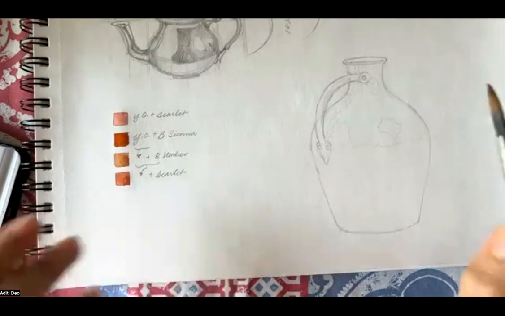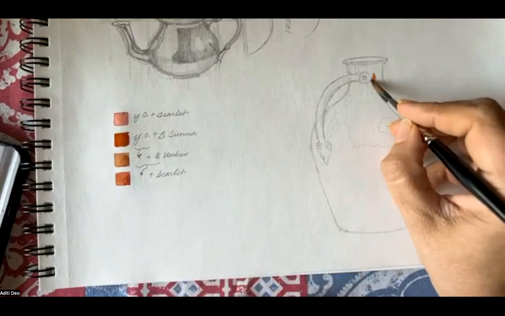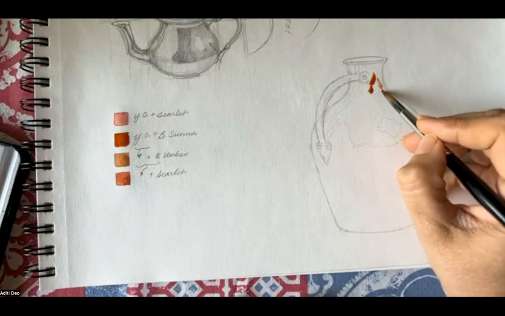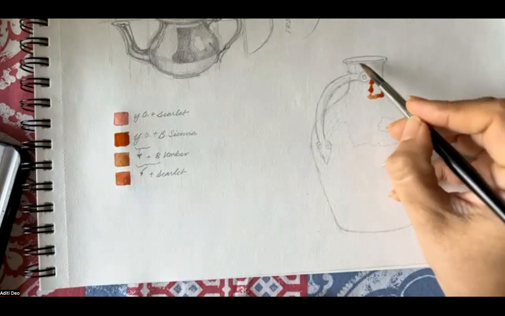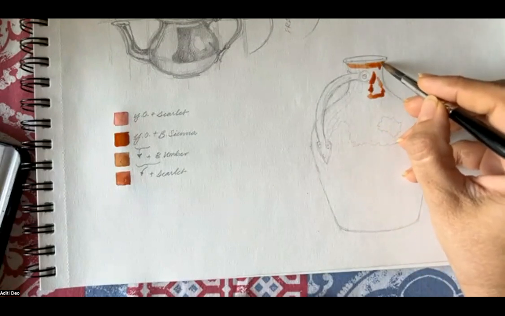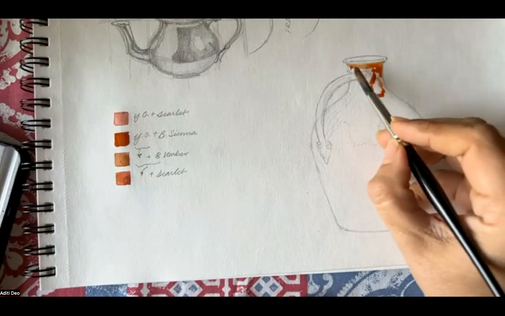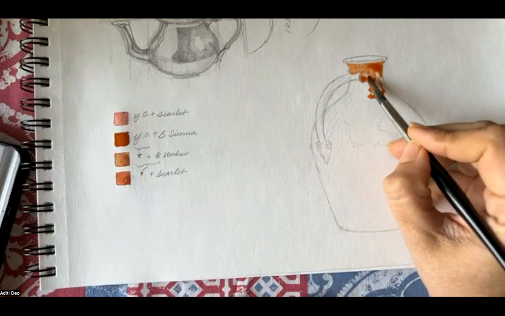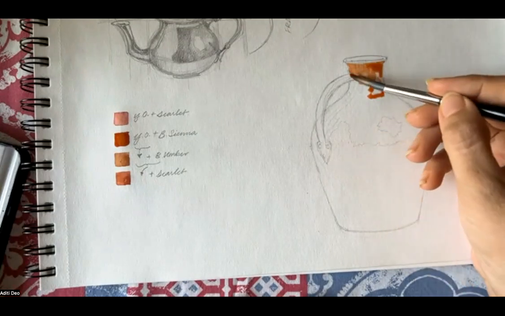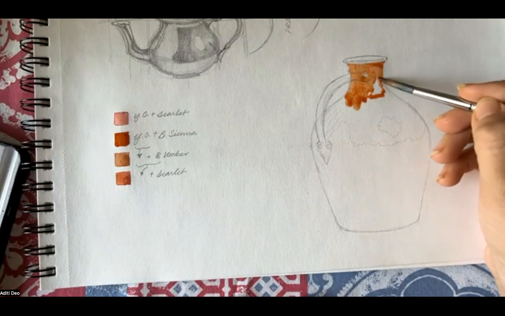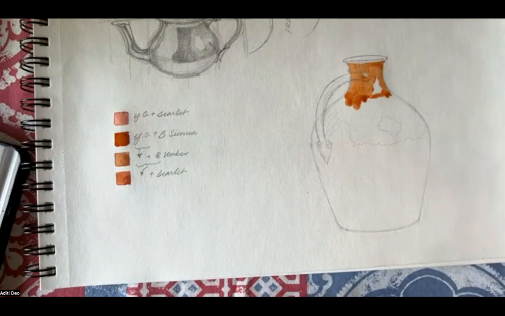So maybe if you want, you can observe how I'm doing this. I carefully will go around the highlight first so that I don't forget about it. And you can go over the handle as well. Spread the brush and pull it down.